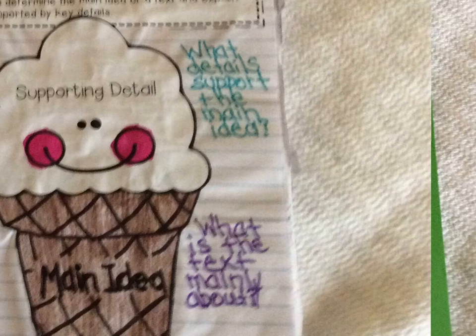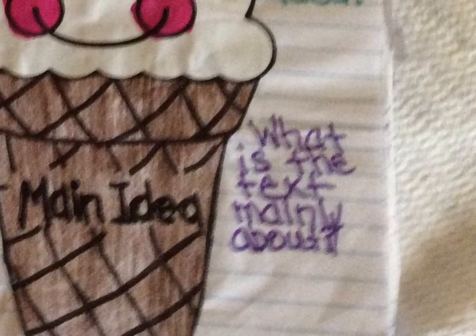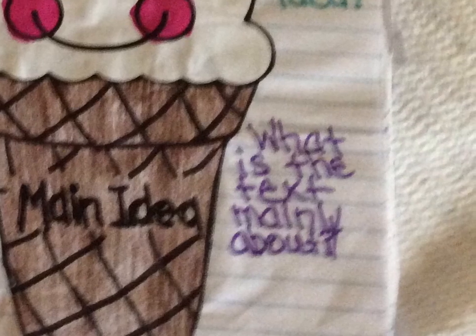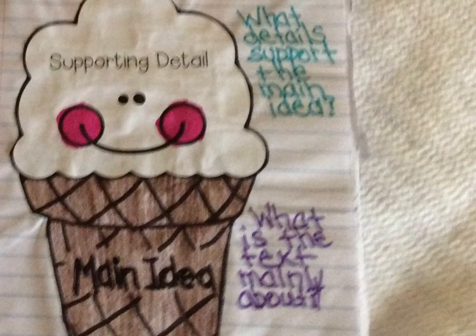And on the side of the ice cream, you're going to write what details support the main idea and what is the text mostly about. Okay, pause.